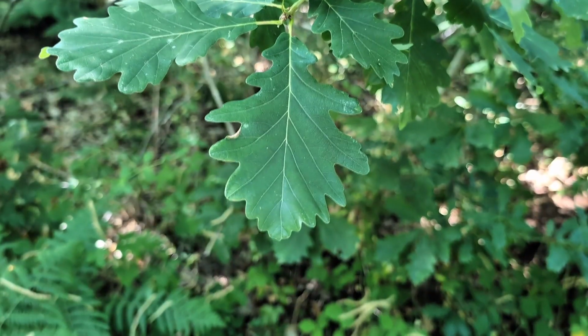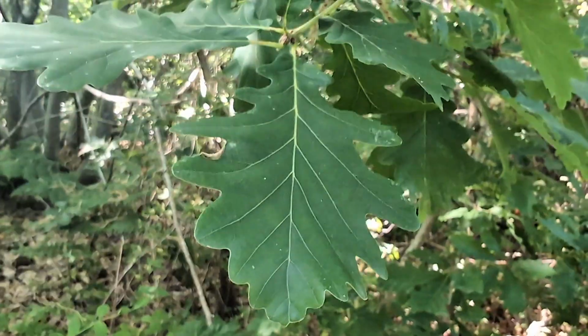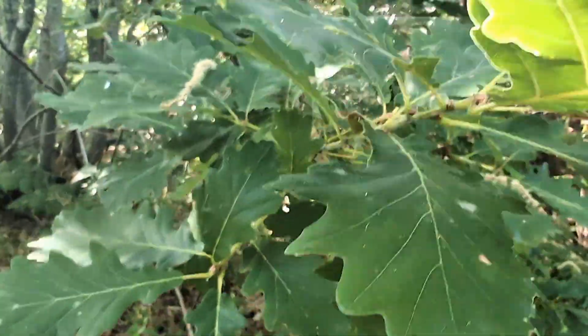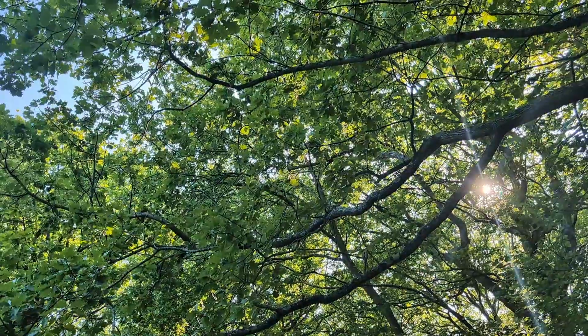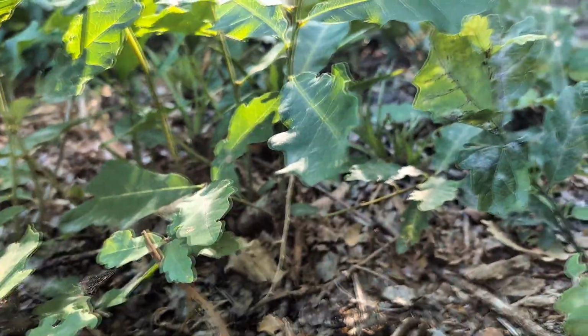Here we have the leaves. You can see they are deeply lobed with a vein running down the middle and closely attached to the main stem of the plant. You get a new oak tree every time an acorn falls out of the mother tree. Boom. And a tiny little oak tree sapling will grow from the ground.